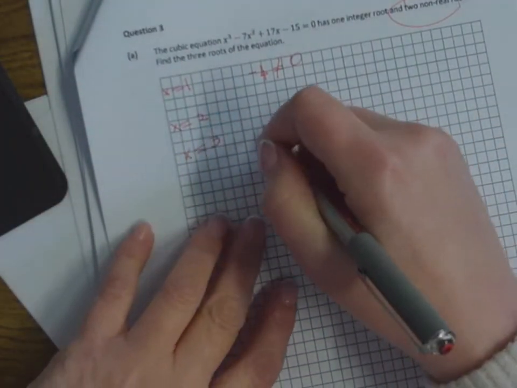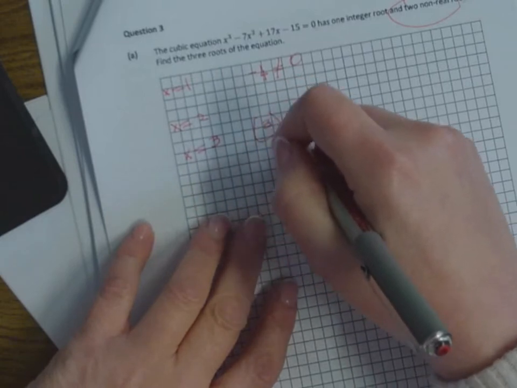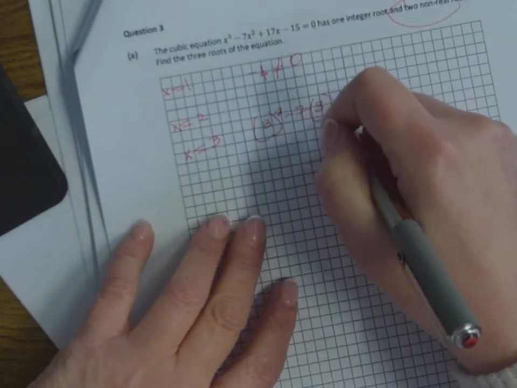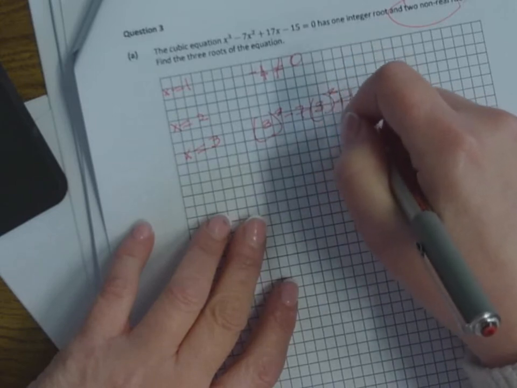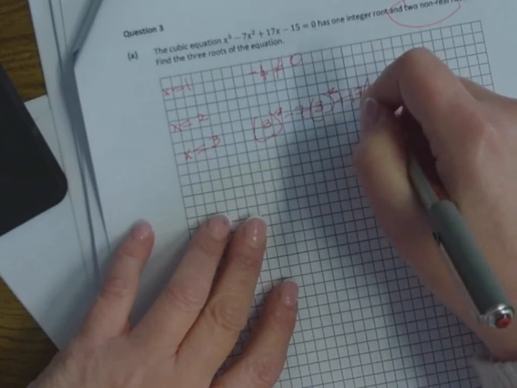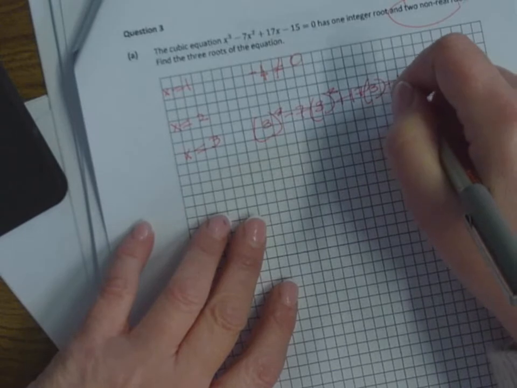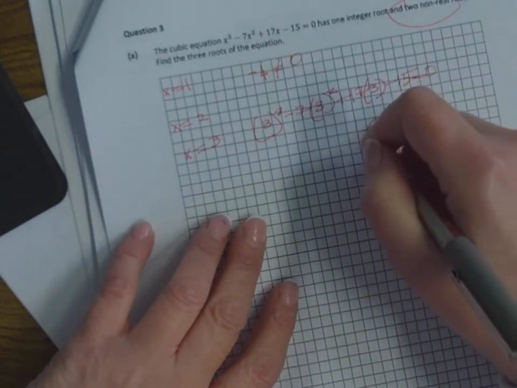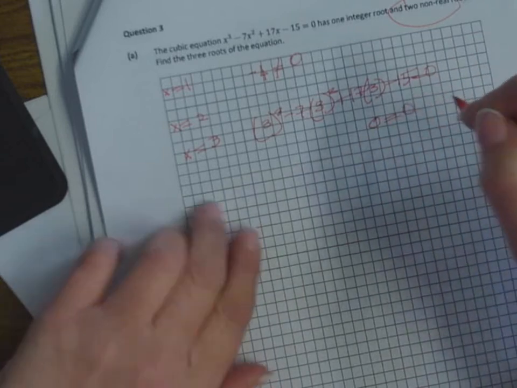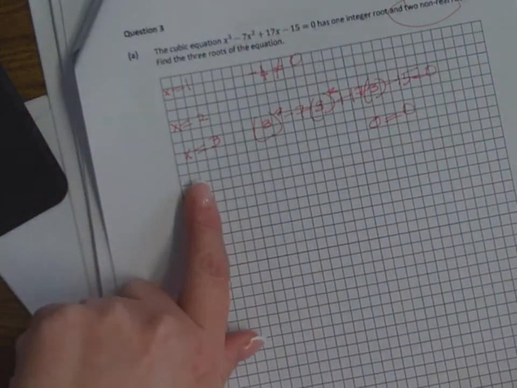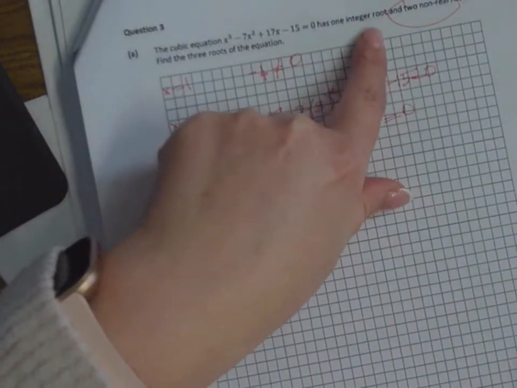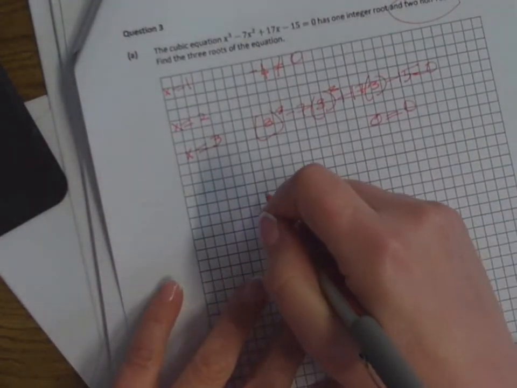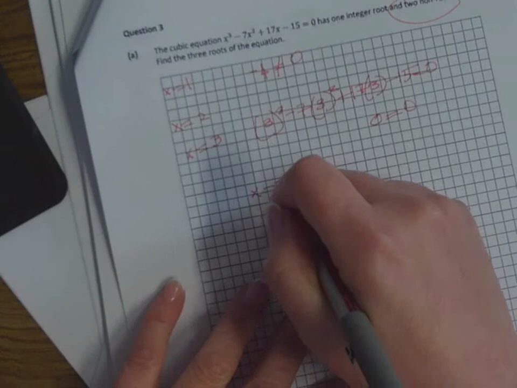Then you let x equal 3: 3 cubed minus 7 times 3 squared plus 17 times 3 minus 15 equals 0. When you put that into the calculator, you get 0 equals 0. So x equals 3 is the solution. There's your real solution. It says one integer root, and you just found it. So if x equals 3 is a root, x minus 3 is a factor.